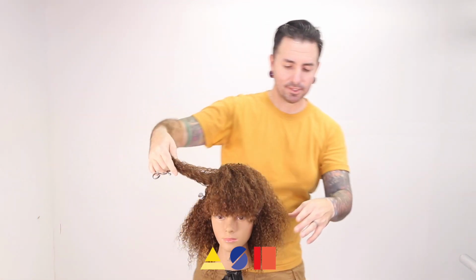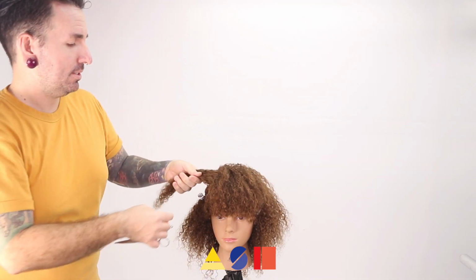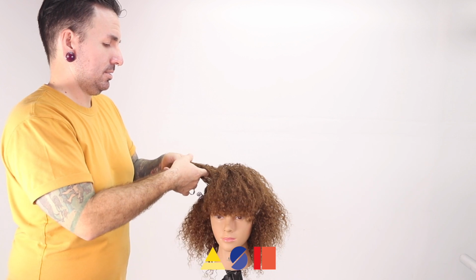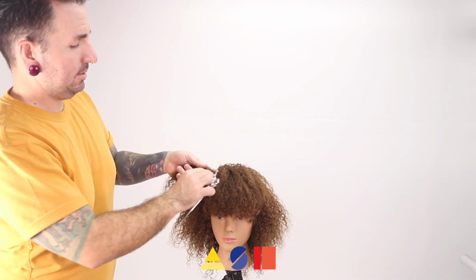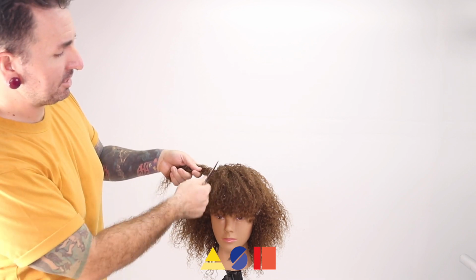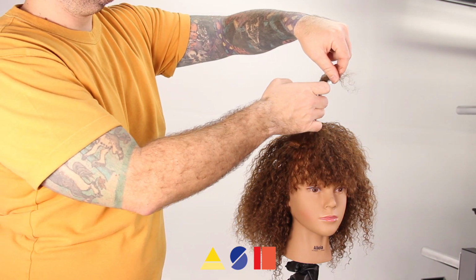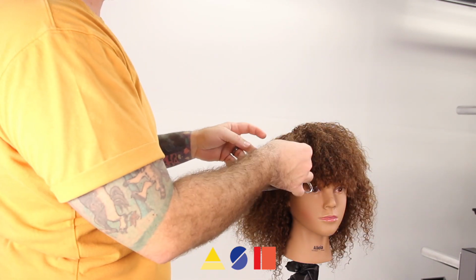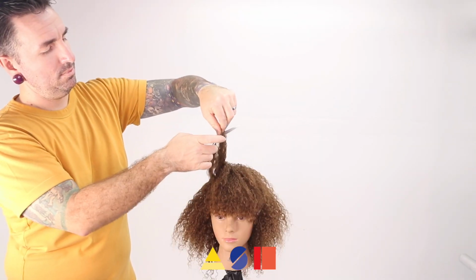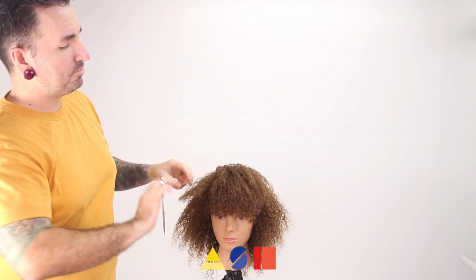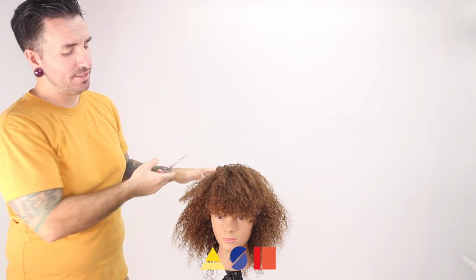I've got these wings on each side that sit at the parietal ridge. Once again, I'll take what's already been cut, what's already been established, and I'll start sliding through. By moving in this direction, it's naturally going to get longer in that direction.